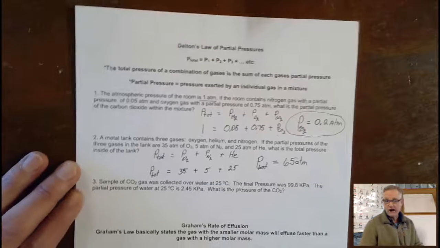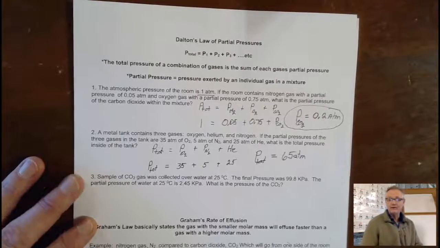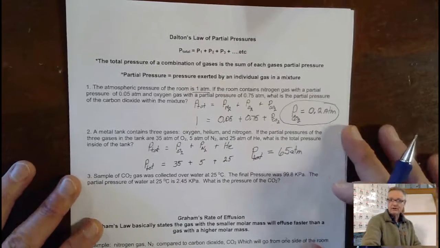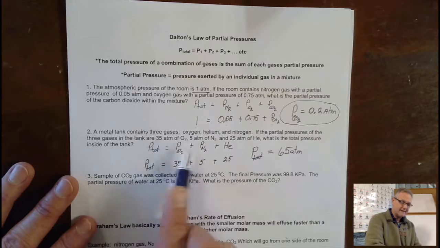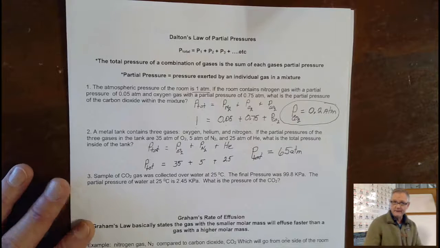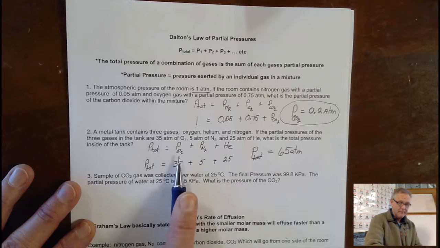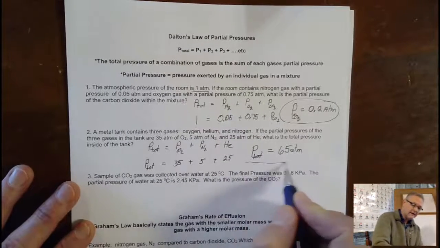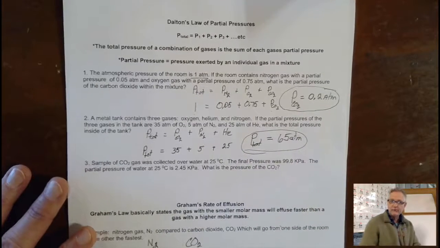All right, so let's do the next one just to make sure that we've got it. It says a metal tank contains 3 gases: oxygen, helium, and nitrogen. If the partial pressures of the 3 gases in the tank are 35 atmospheres of oxygen, 5 atmospheres of nitrogen, and 25 atmospheres of helium, what's the total? Again, all of them are individual and independent of each other, so all you have to do is write them down: the oxygen, the nitrogen, the helium. I add all of them together to get the total. So just be careful when you're reading these and make sure that you can pick out which gas you're working with versus the total amount.